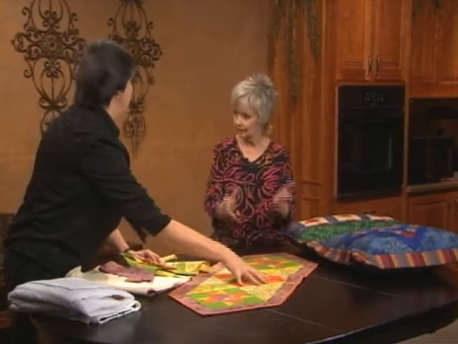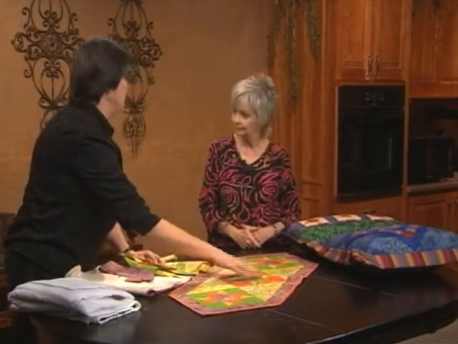But what's really great about it is it gives your quilt a really flat finish. So if you were going to set something on top of it on your table, like a candelabra or something, it will be nice and flat and stable for you. Plus it gives you some nice stitching definition. You can really see the stitches here on this quilt.